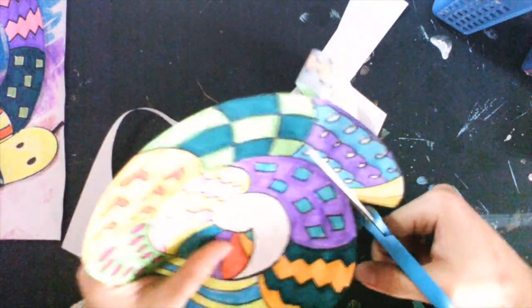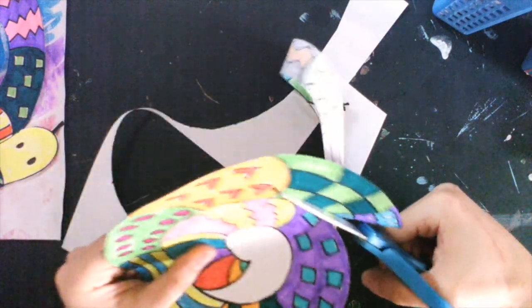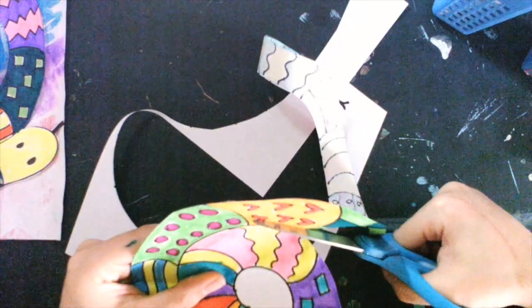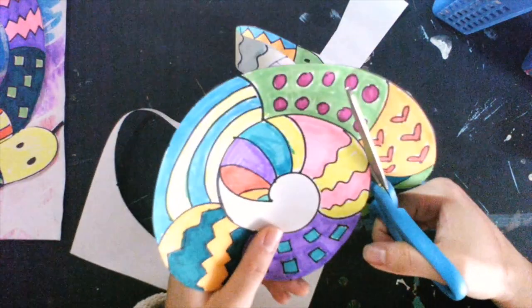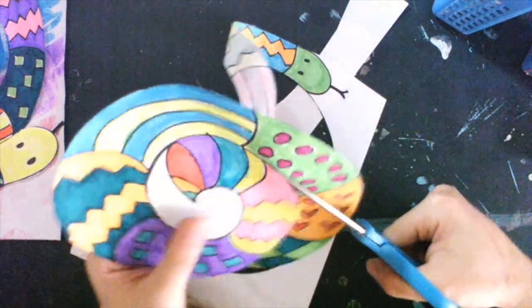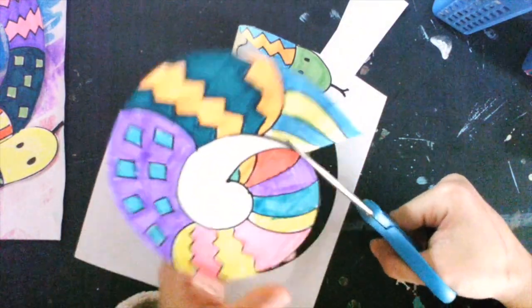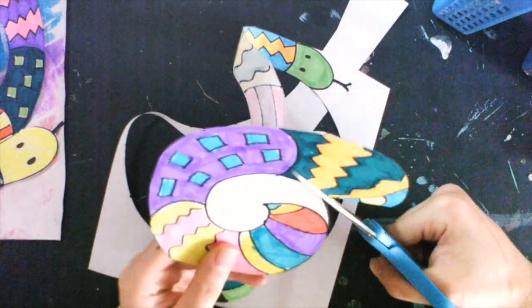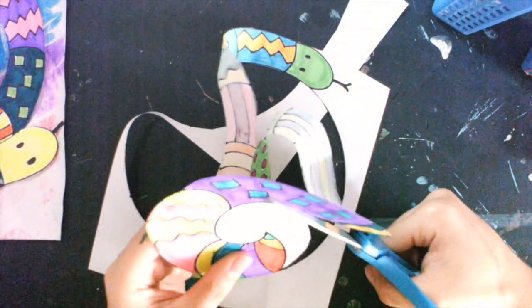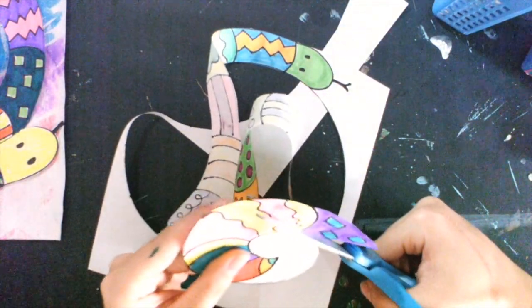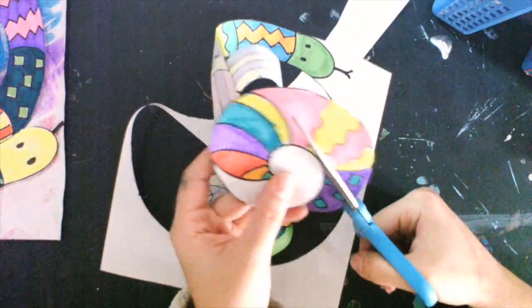Again, this is not required, but it looks really cool when he's done. Make sure you keep your fingers away from your scissor and turn the paper as you cut.